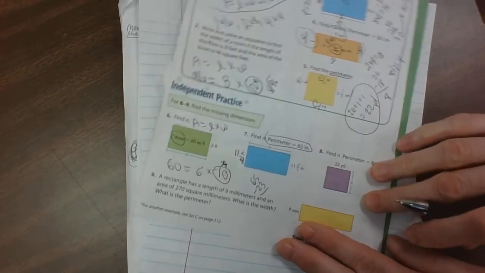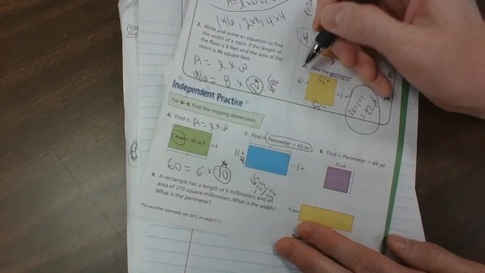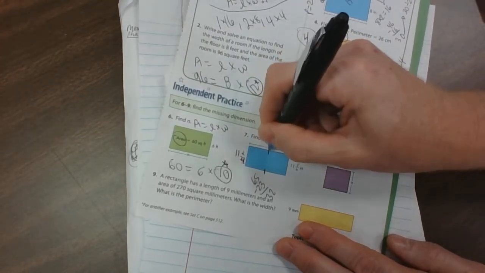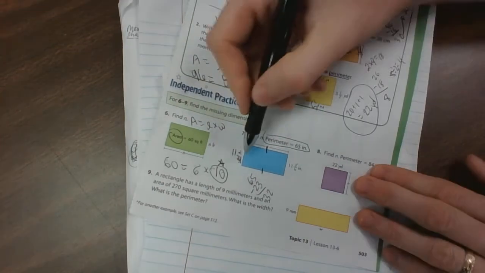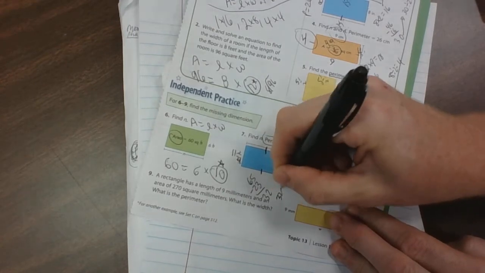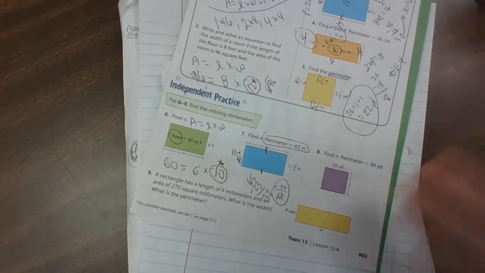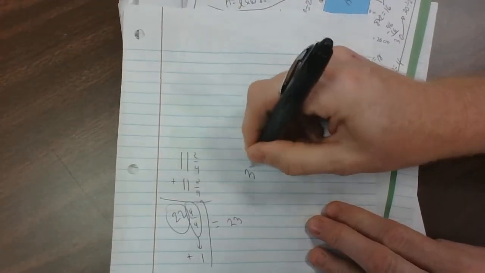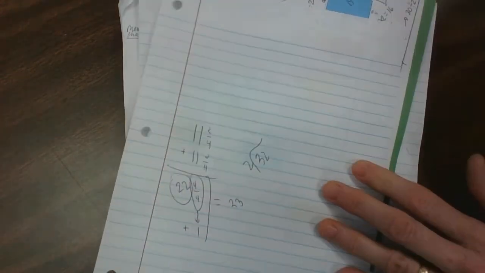What does that leave us? Leaves us 32. How many sides are left to do? Two sides, because we've tackled these two sides. Now we got to get those two sides. So 32, cut that in half. What's 32 cut in half? Well, 32 divided by 2.